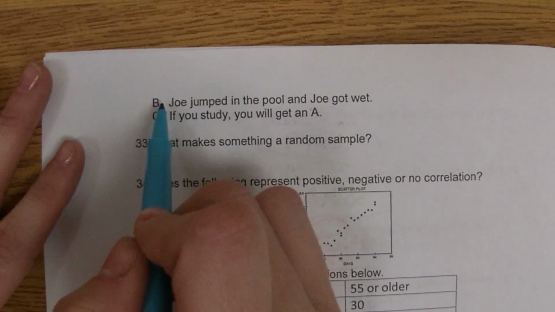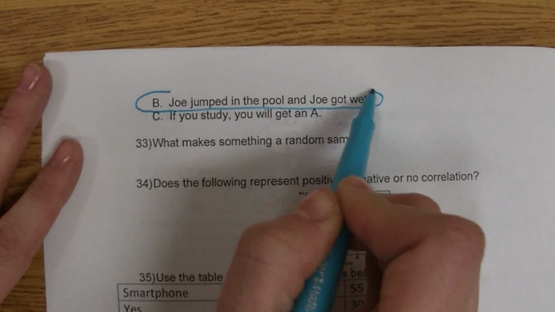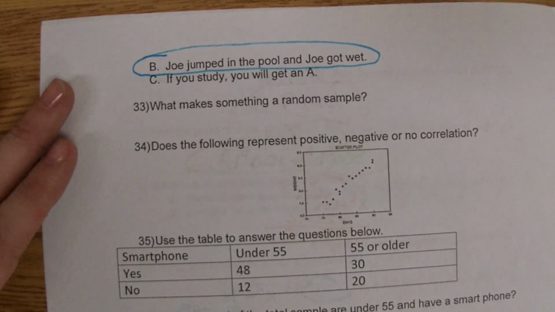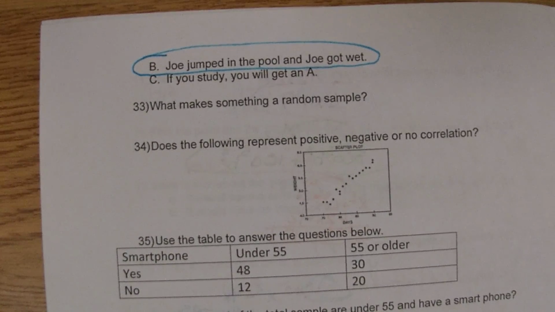B, Joe jumped in the pool. He got wet. This is a direct cause and effect, right? A pool makes you wet. C, if you study, you will get an A. That is not a direct cause and effect.